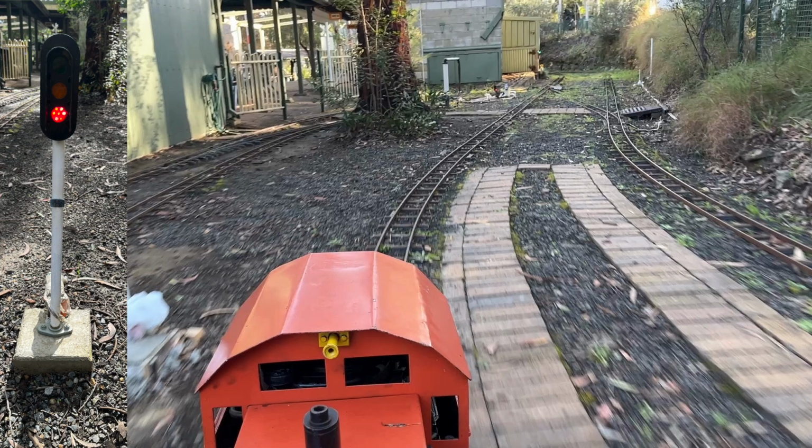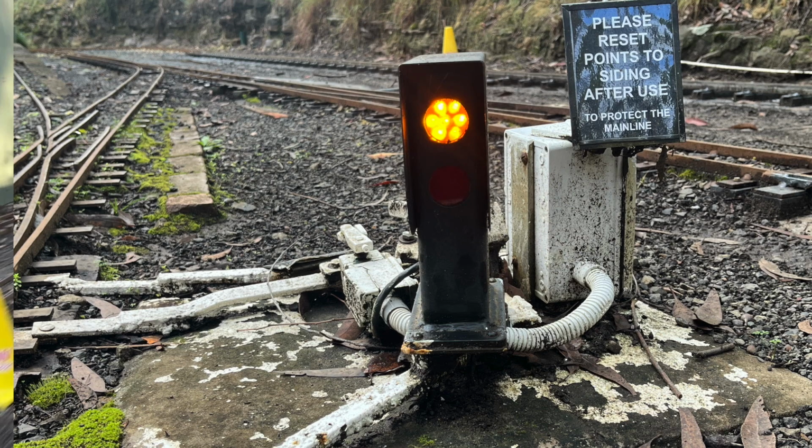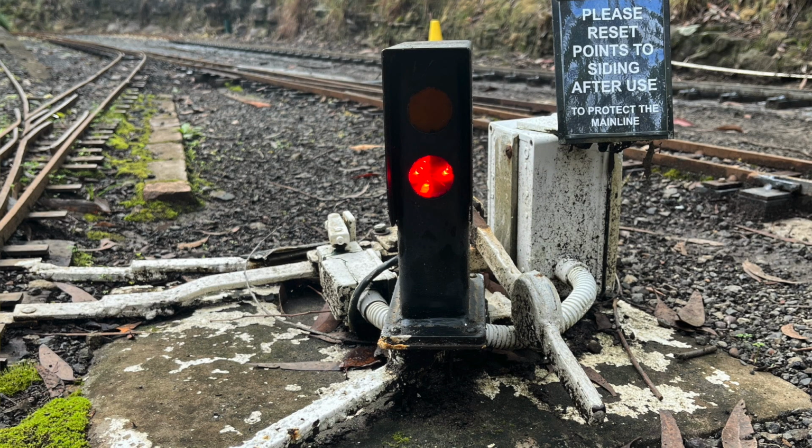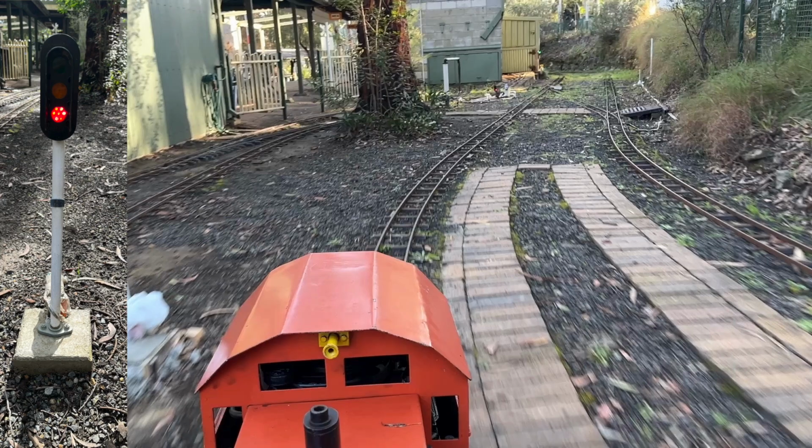This signal is also affected by the yard exit route. If the points are set for a train to leave the yard and join the main line, this signal will remain at red until the route is restored to its normal position. If this signal is displaying a red aspect, operators should check that the yard exit route has been cleared and that the points have been returned to their normal setting.